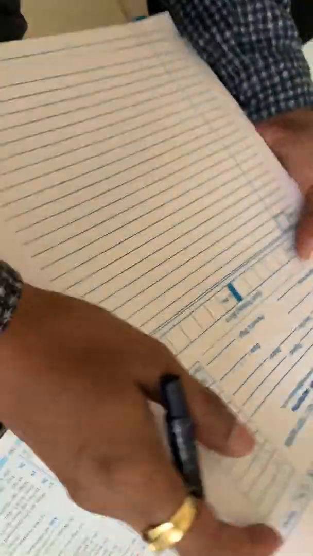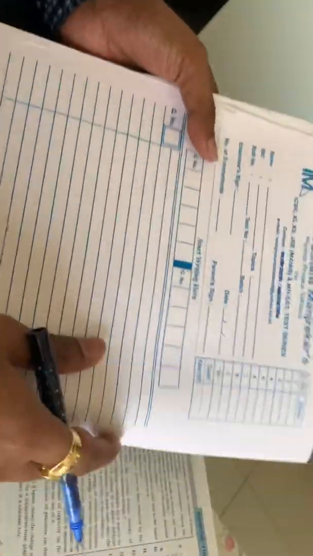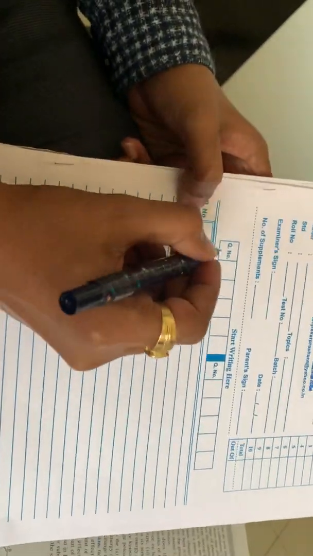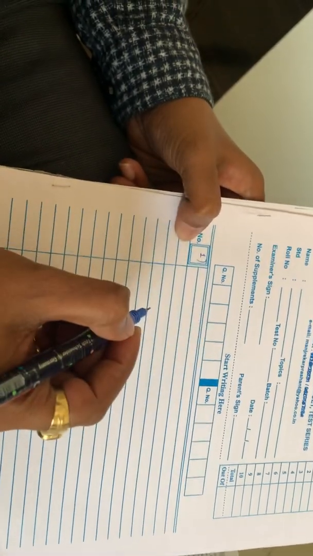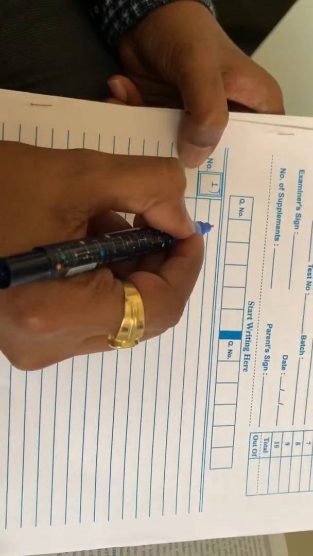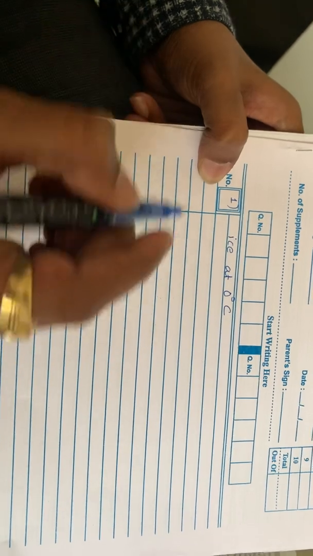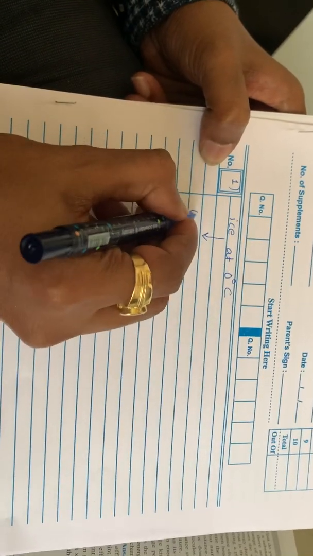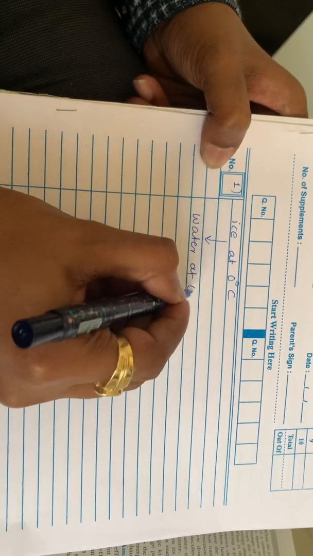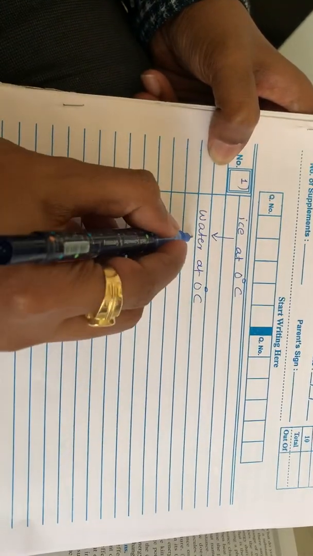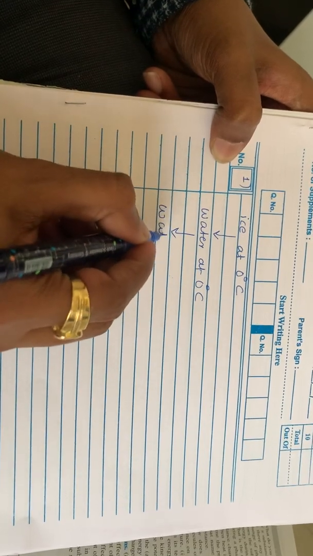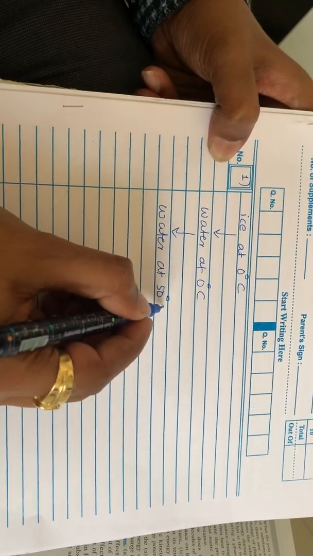The numerical says that 100 gram of ice at 0 absorbs 5460 joule of heat energy and it is converted into water at 50 degrees Celsius. Now we'll write first the flow chart. Flow chart is very important. It says that ice at 0 degrees Celsius is first converted into water at 0 degrees Celsius, which is further converted into water at 50 degrees Celsius.